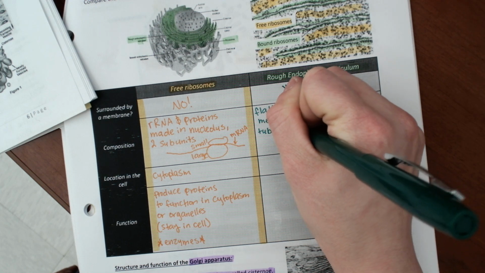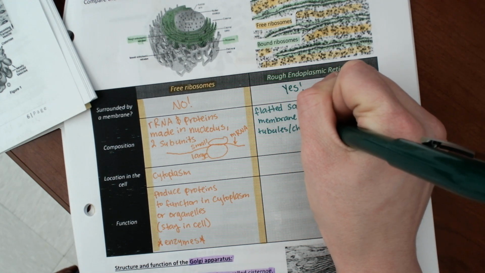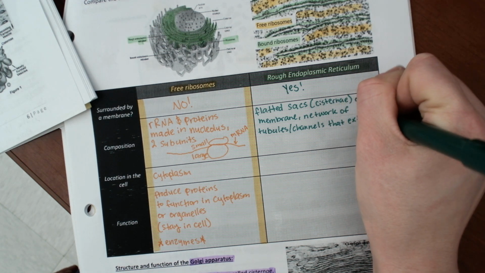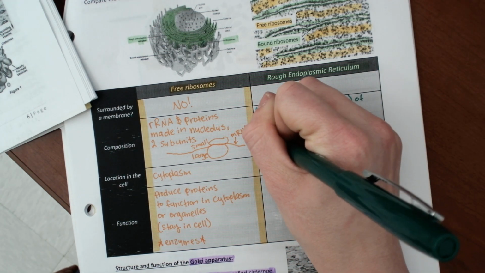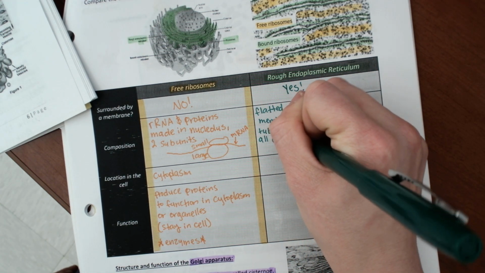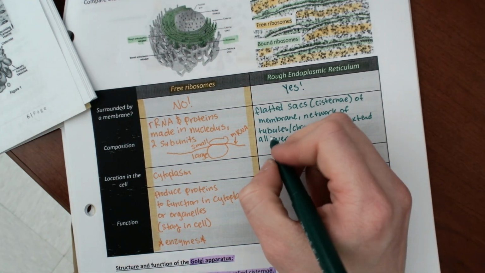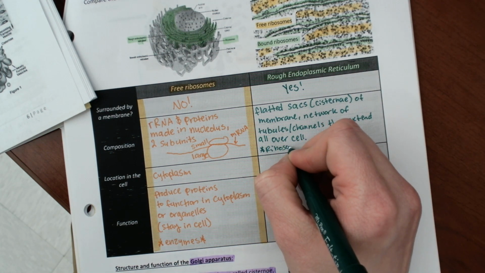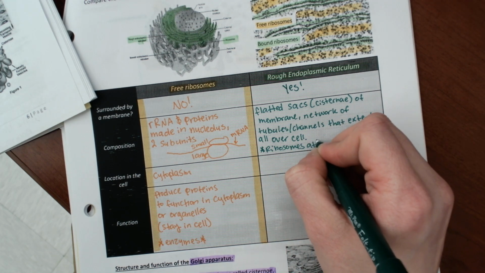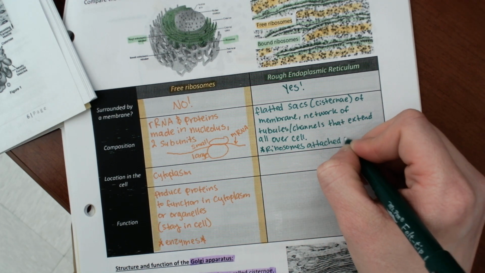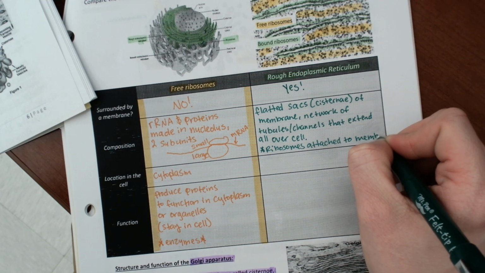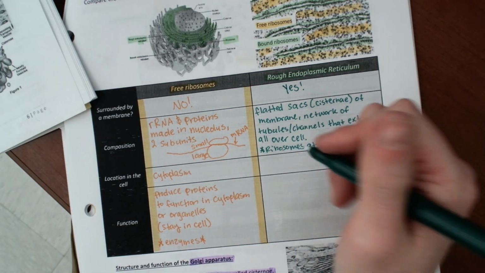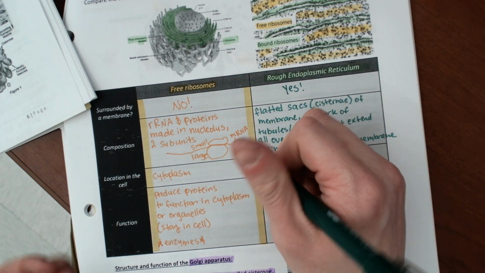Tubules and channels that extend all over the cell. It has ribosomes attached to the membrane. Location in the cell, it's closer to the nucleus. It's in the nucleus region.